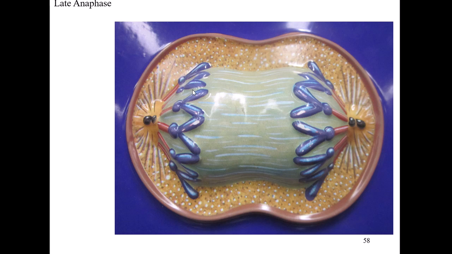We can see all these over here being pulled to the left, and on the opposite side, all these being pulled to the right. So again, ana means to separate. Now we have the beginning of cytokinesis here. Notice this little indentation right here, where the cytoplasm is starting to pinch off. This is known as the cleavage furrow, and we're starting to pinch off the cytoplasm.